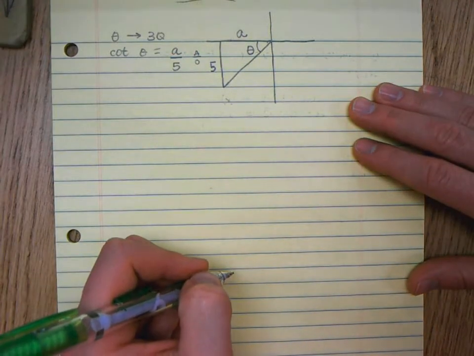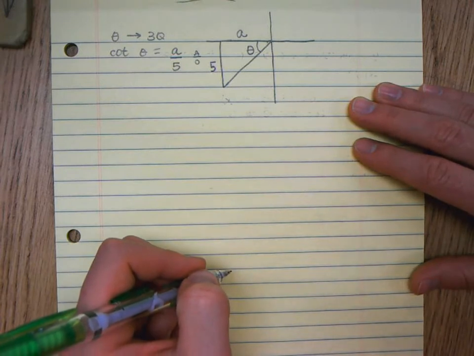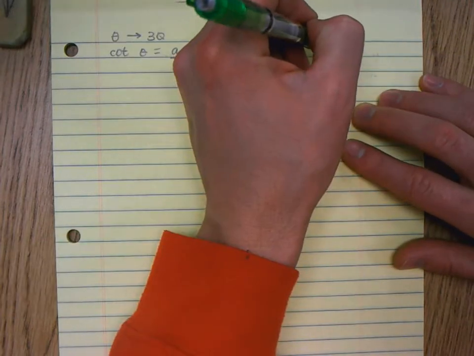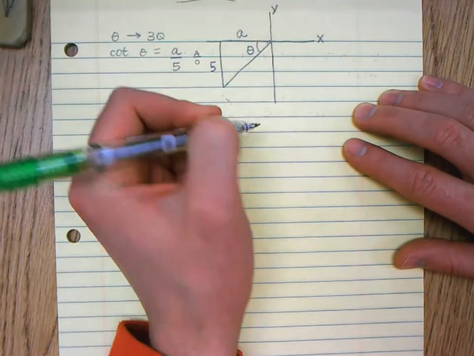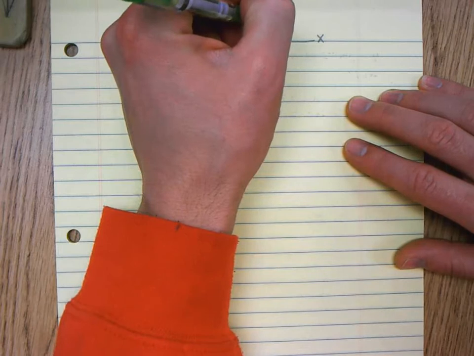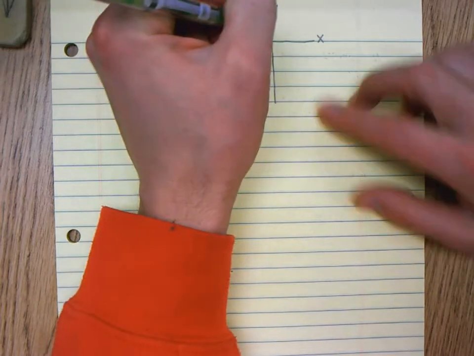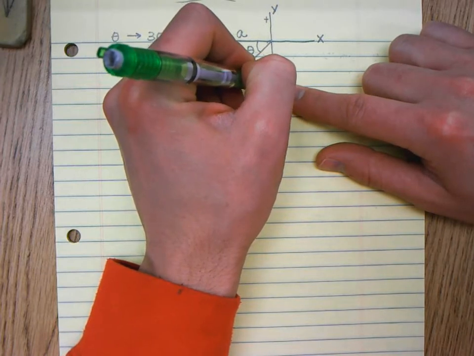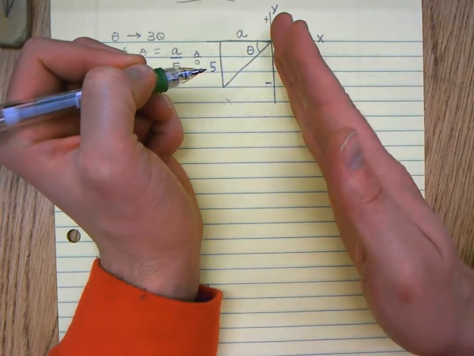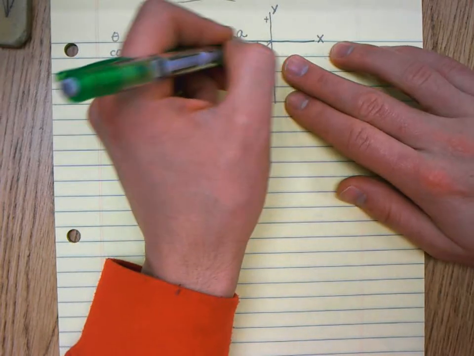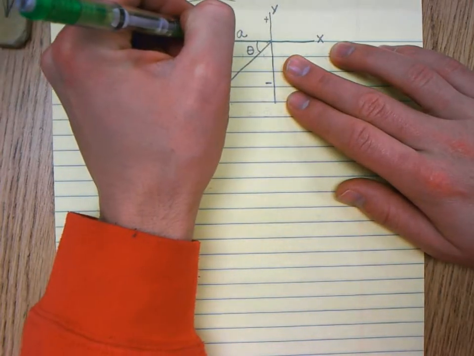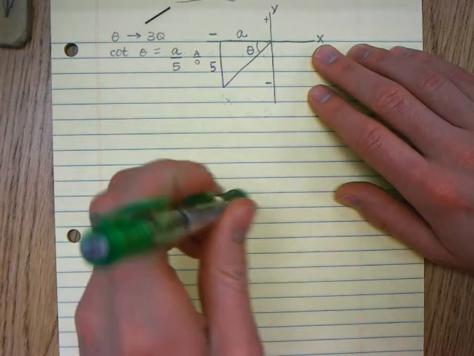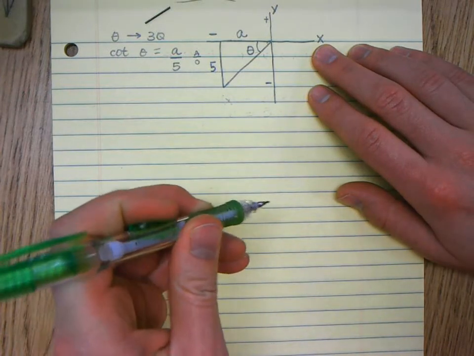Before I go any further, I want to ask myself, what do I know about positives and negatives in terms of the number line? If I think of the x-axis and the y-axis as a number line, I know that values on this side of the y-axis are positive, while values going below the x-axis are negative. And then going from side to side, I know that values on the left of the number line are negative, and values on the right are positive.